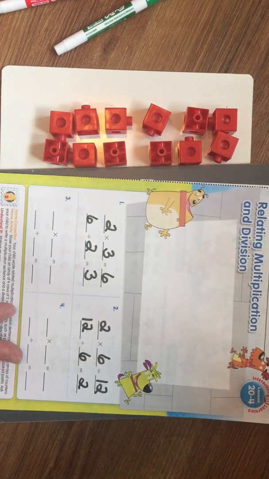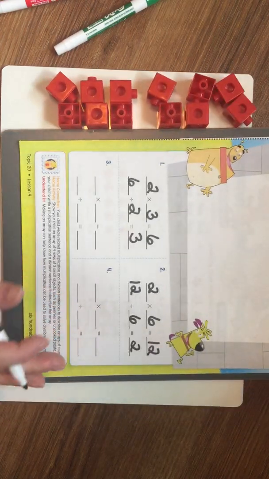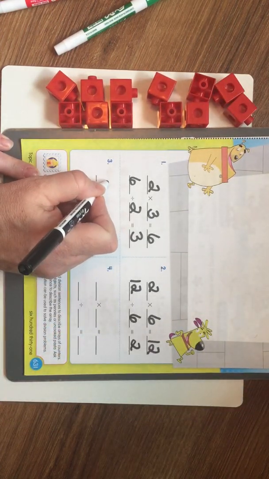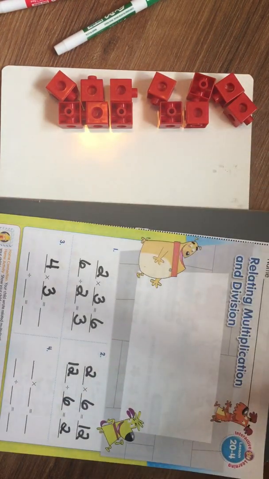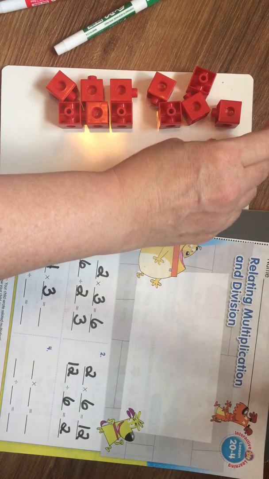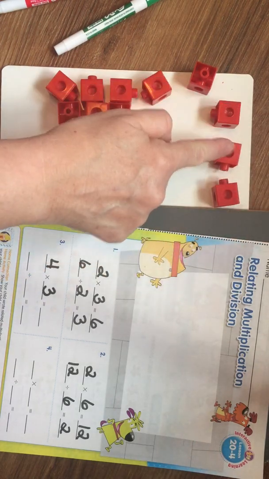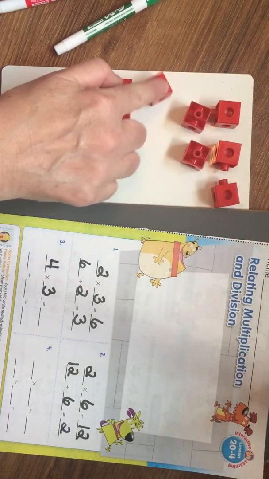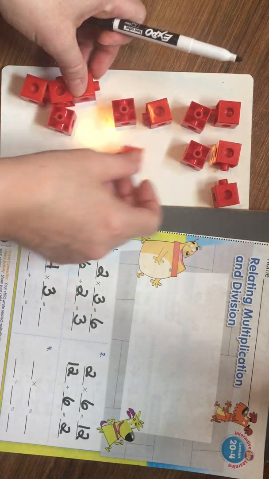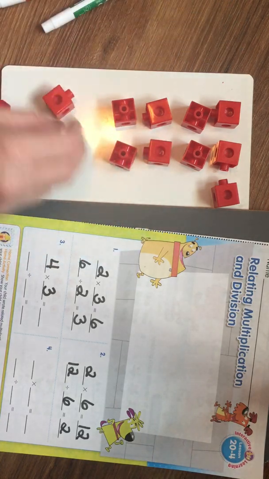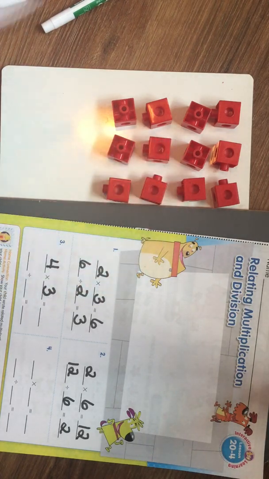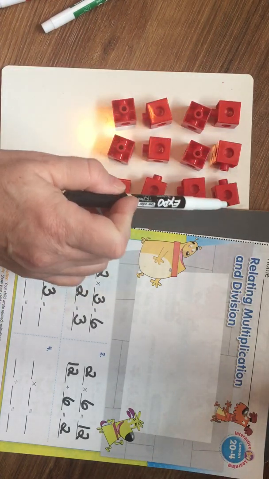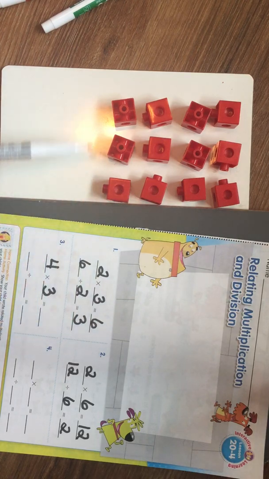Okay, let's try another problem. If I have four blocks in 3 rows. 1, 2, 3. 1, 2, 3, 4. Okay. I have my 3 rows. I have 4 in each row. How many do I have altogether?